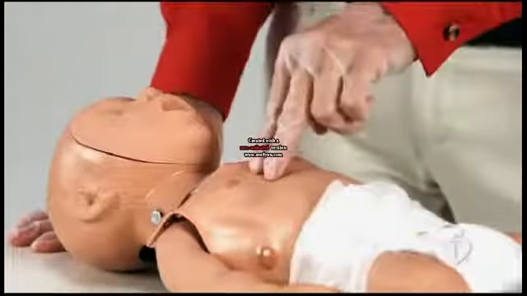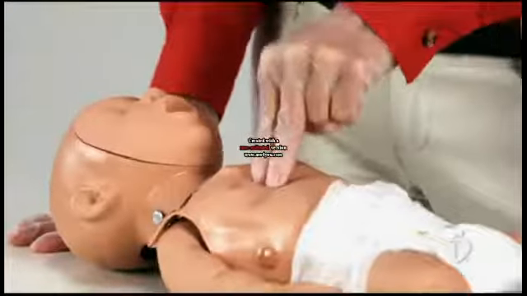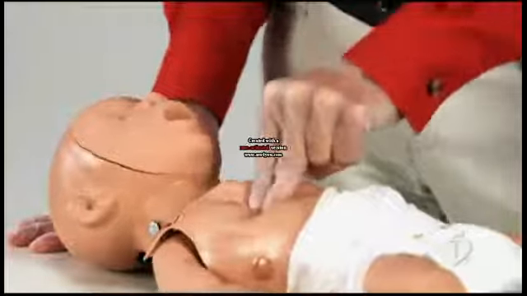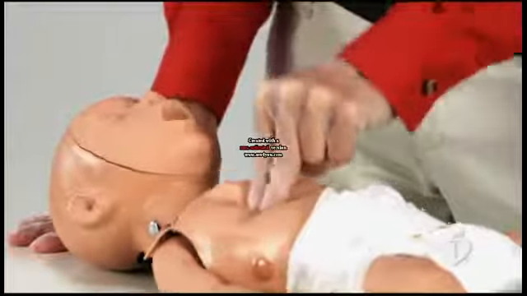For compressions with one rescuer, you place the tips of your two fingers in the center of the infant's chest, just below the nipple line. Then press hard and fast.